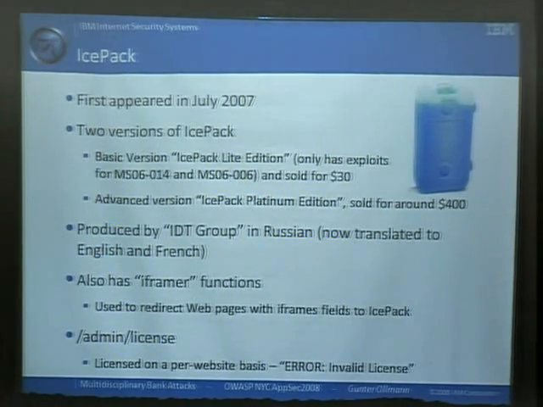MPack is a very interesting one. MPack is a copy, if you like, of some of the IcePack ingenuity. Commercial, two versions. There's the basic version, which goes for about $30. It only contains a couple of exploits. And then there's the advanced edition, or the platinum edition, which goes for about $400 and has all the latest exploits, as a subscription service, keeping them up to date. Originally in Russian, but there's now an English and French version, so localization of these tools as well. This is big, big business. It has iframers, and once again requires a license to operate.